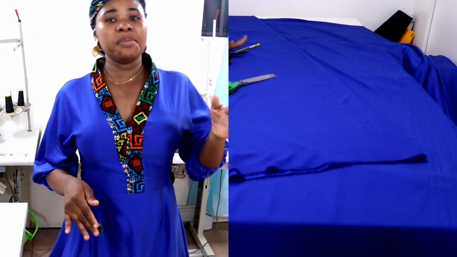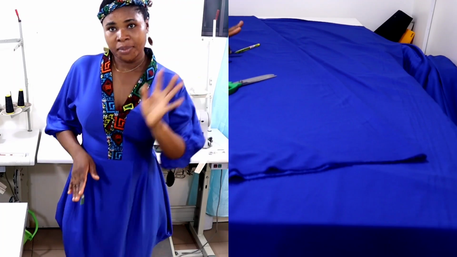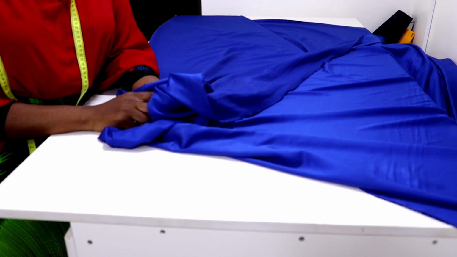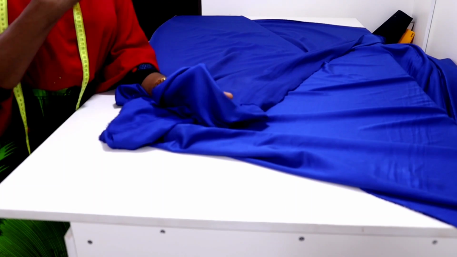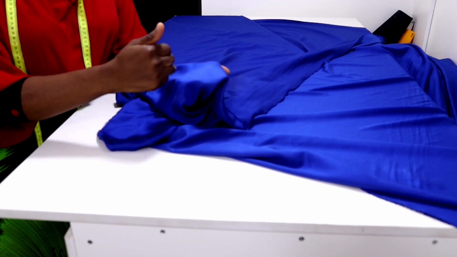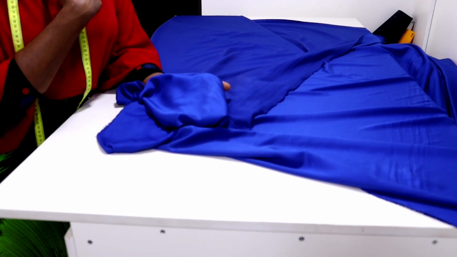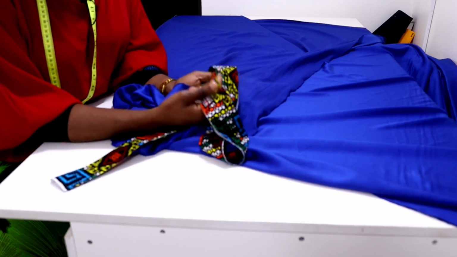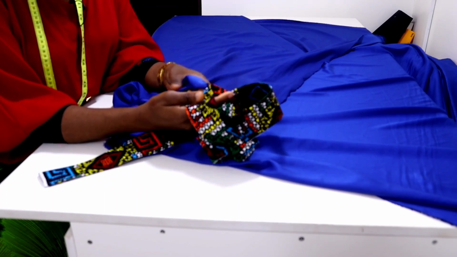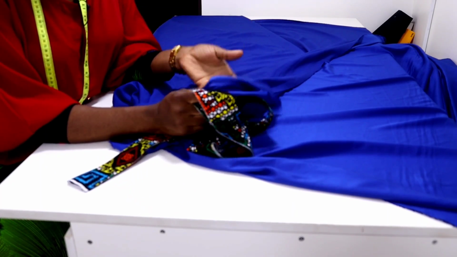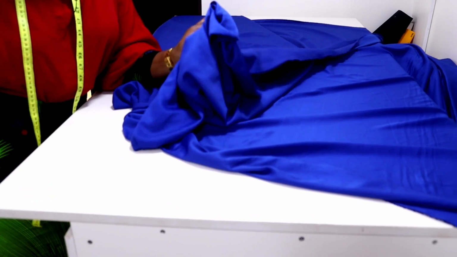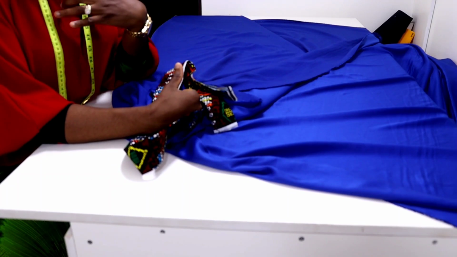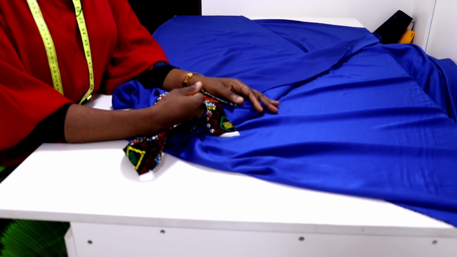So let's get started. At first I'm going to be cutting the upper part of this dress. I'm going to be using this silk fabric and I'm going to be using 4 yards. If you're using a lace, you can go ahead and cut out the lacy edge of your fabric to do the neckline, but I'm going to be using an Ankara fabric to do mine so that it can give a contrast to this material. I'm just using a tiny little piece of Ankara to do that neck area. So let's get into it.